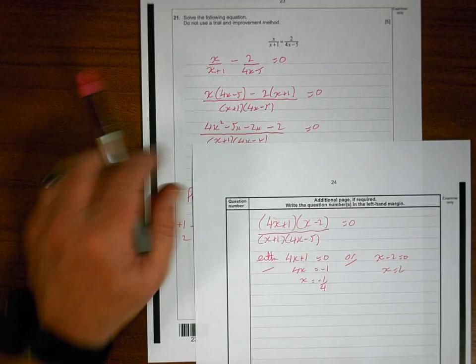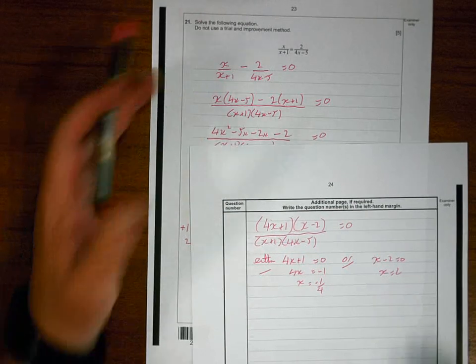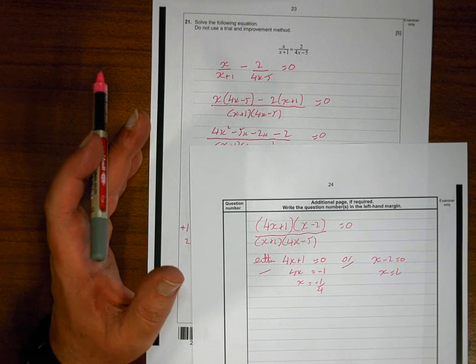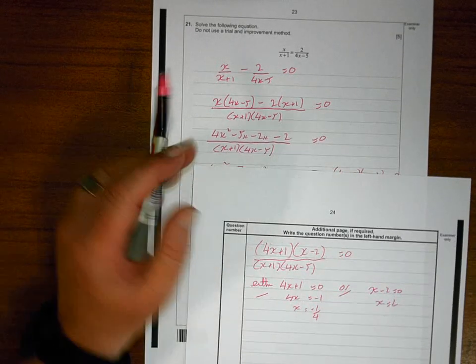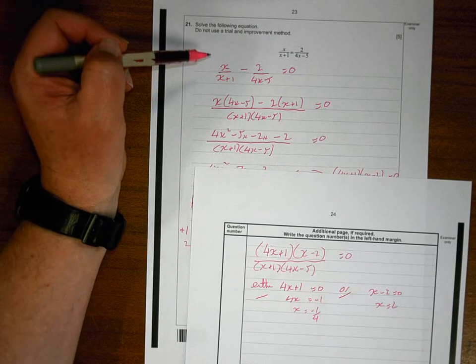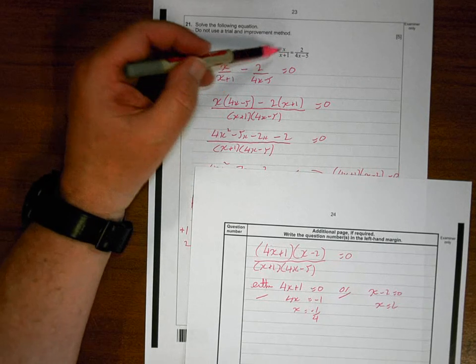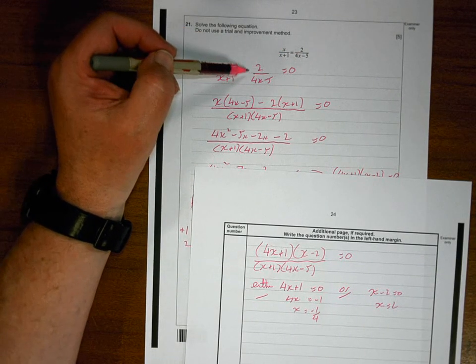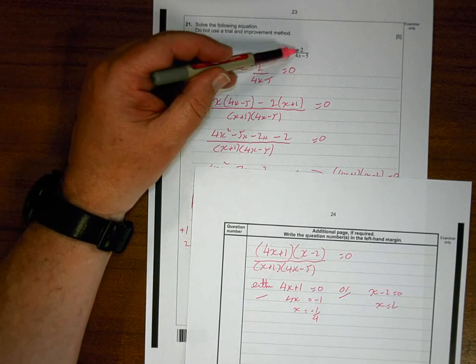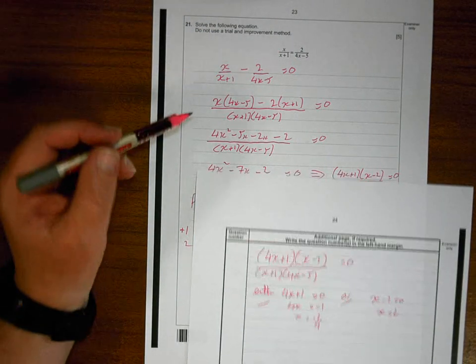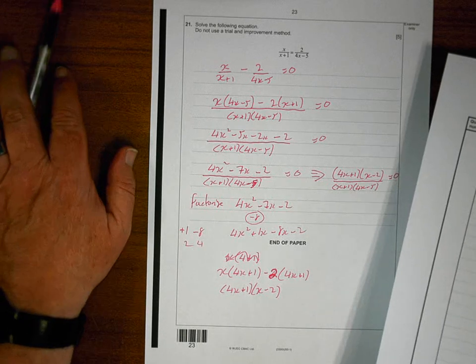Now this is an A-star question, okay? So I accept that that's challenging, but it just comes from Kiss and Smile, which you were all really good at. The only difference is you did have to make that move to make it a Kiss and Smile by bringing that to the left-hand side of the equal sign. Okay, so that was November's paper 1.